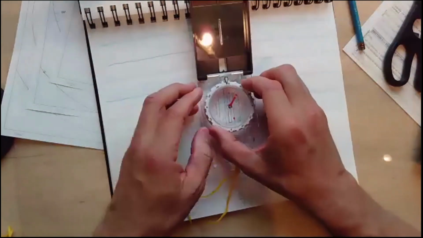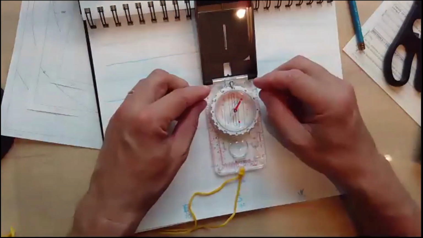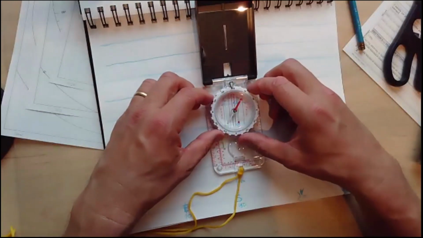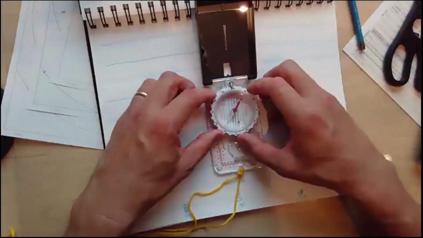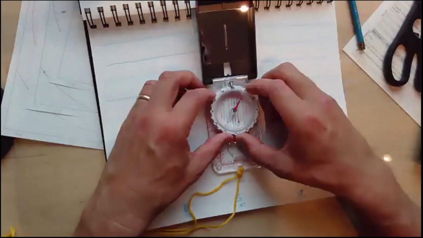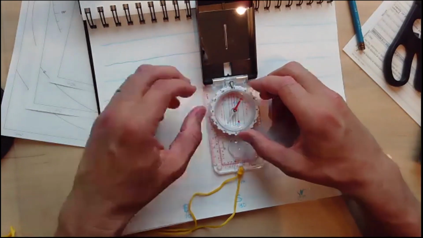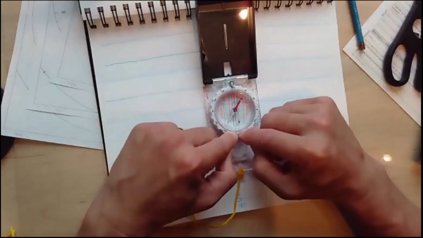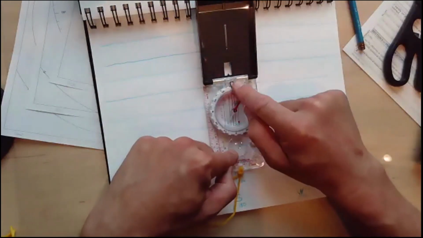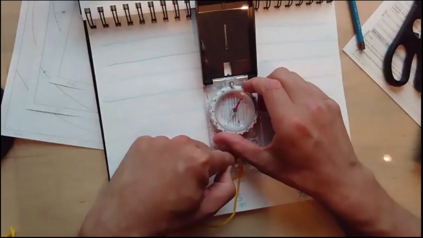This is not going to be a workshop in how to use a compass, but part of your homework between now and the solstice is to get that dialed in and figured out. So what I'd like you to do is get a compass and figure out how to take bearings on objects with it.